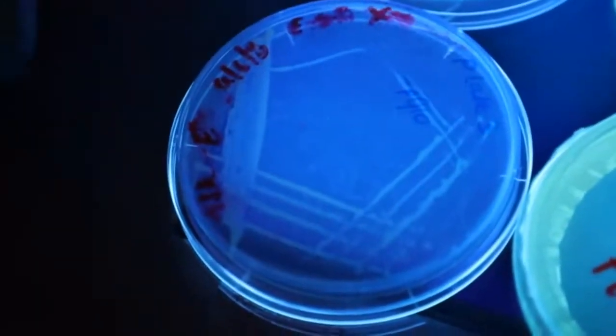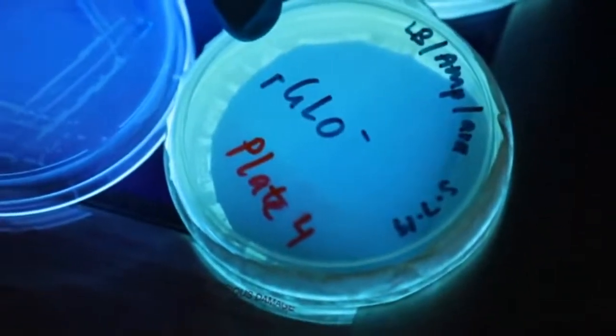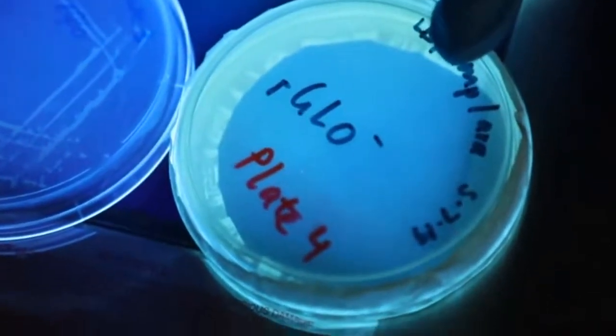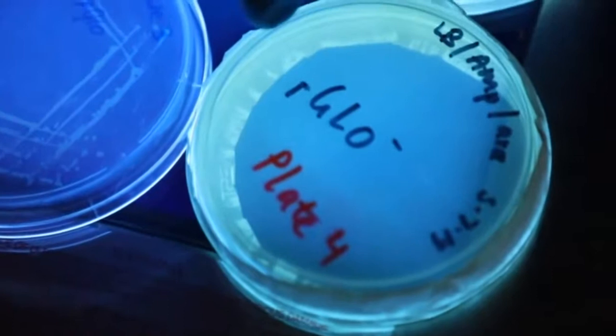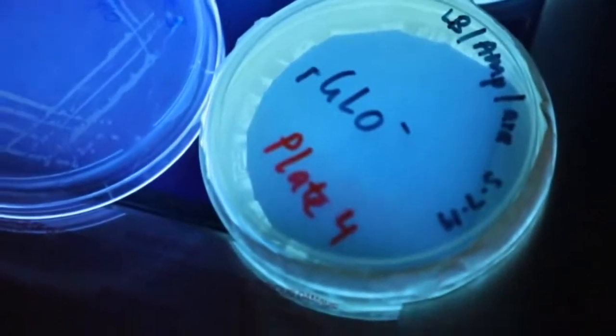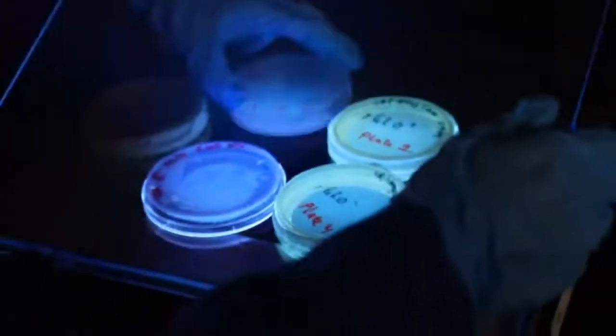The fourth plate is our P glow minus as well, but in this case, we have ampicillin. And because ampicillin's on here and it hasn't taken up the plasmid, we expect no growth. Now I'm going to show you, we've got some additional plates to explain some other things as well. I'm just going to chuck this one under here.